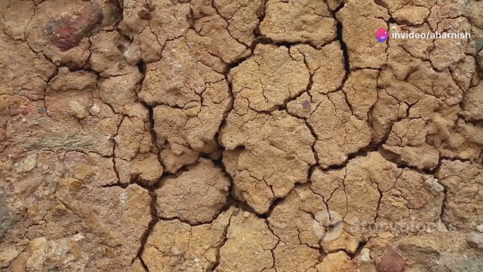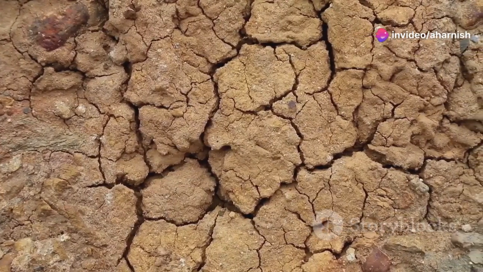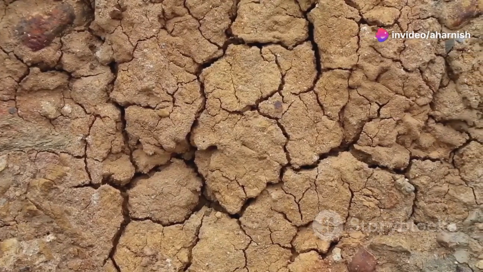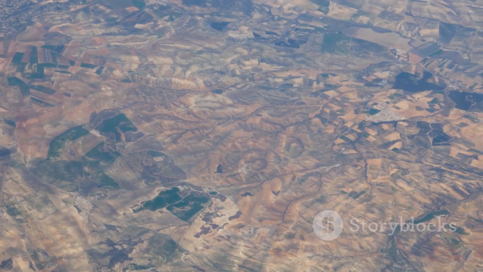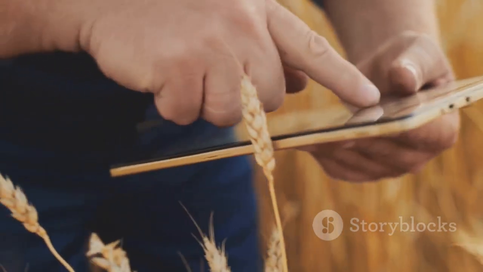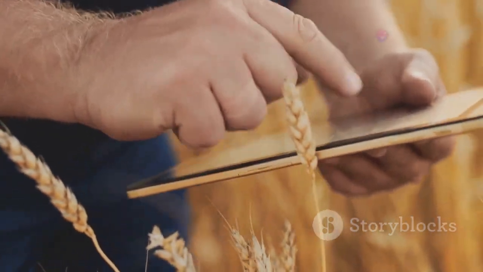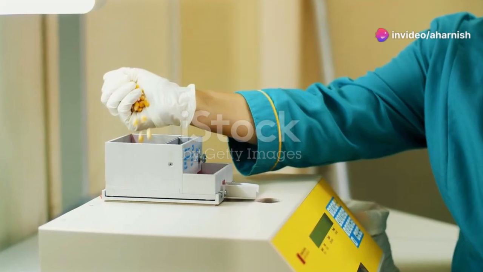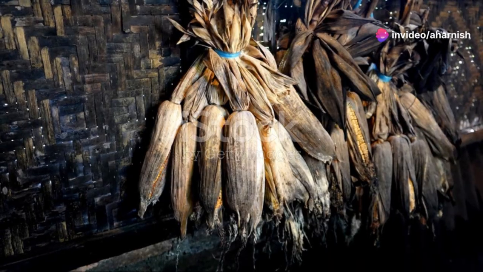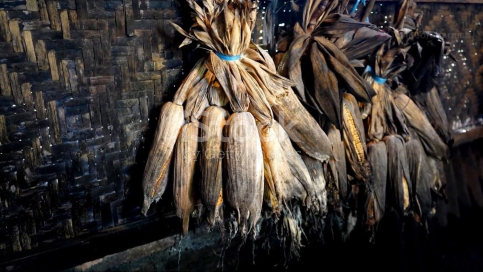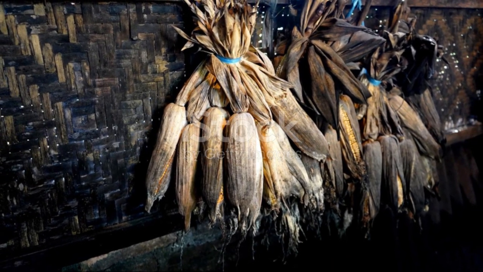For example, an agro-economic model might be used to assess the impact of a severe drought on wheat production in a particular region, taking into account not only the decline in wheat yields, but also the resulting increase in wheat prices and the potential for farmers to switch to more drought-tolerant crops. This adaptability is key to maintaining food security in the face of climate variability.